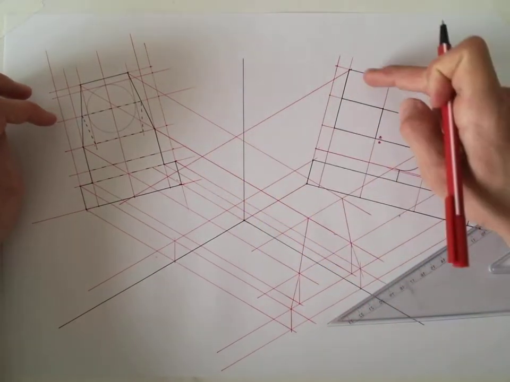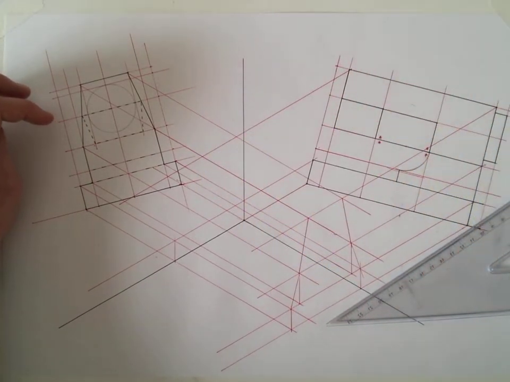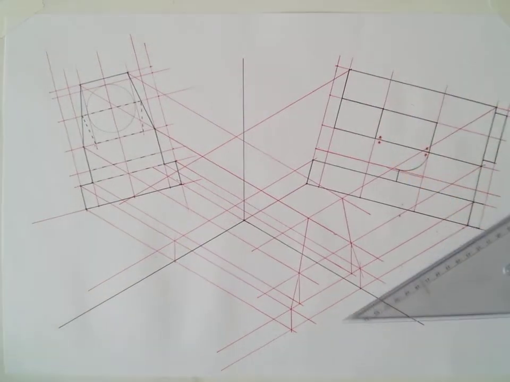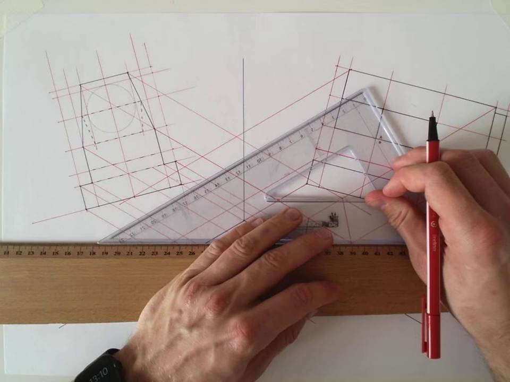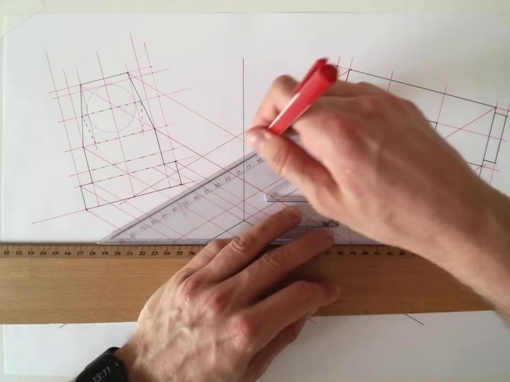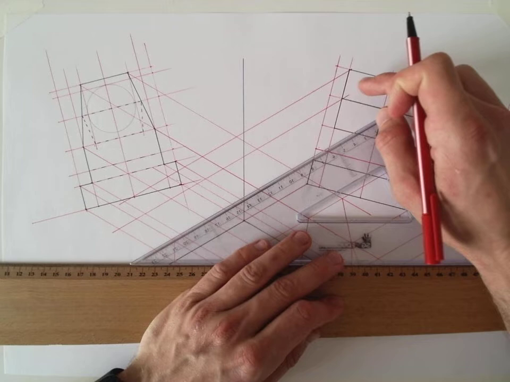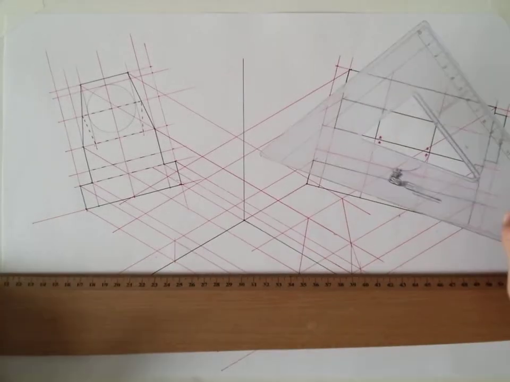And then I'm going to find the front of it. I'm going to find this point here. So bring that in at 30 degrees. I'll actually bring joins down to that.